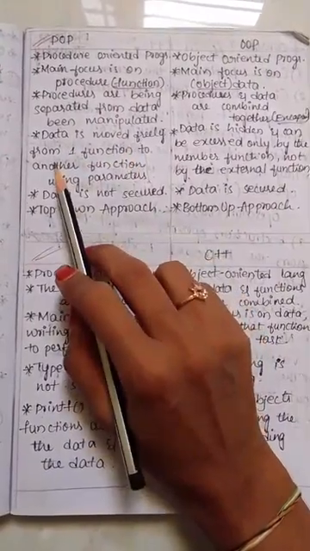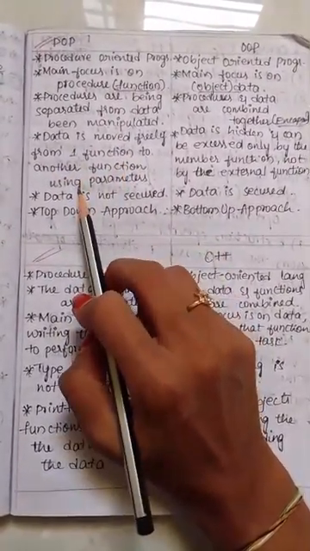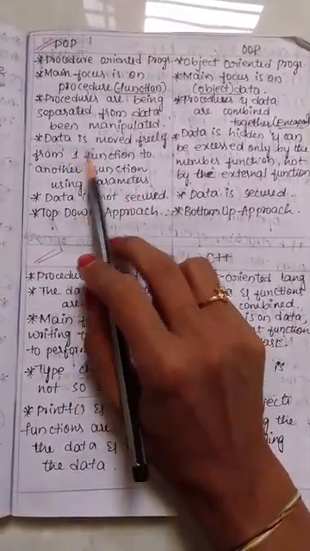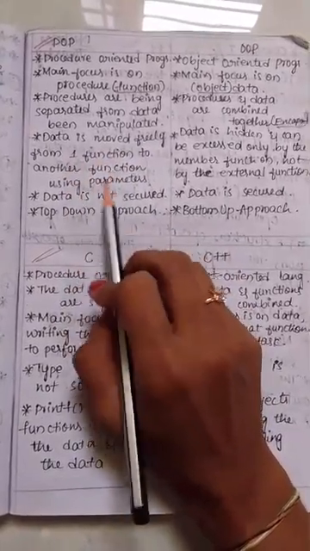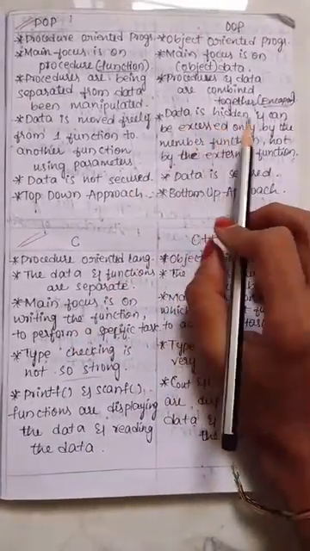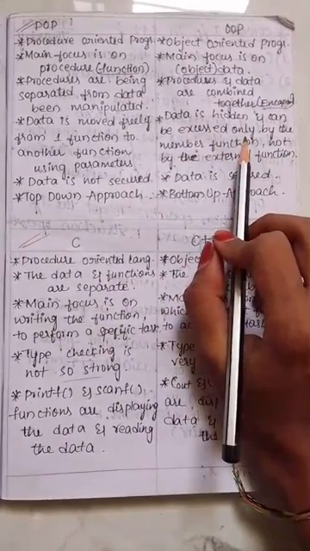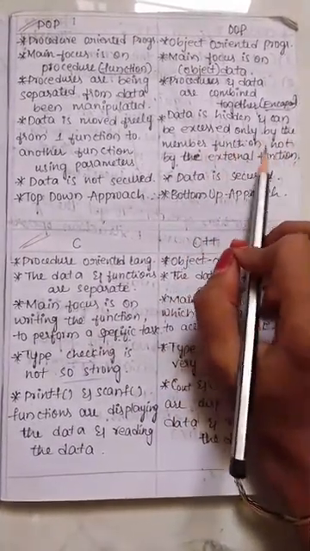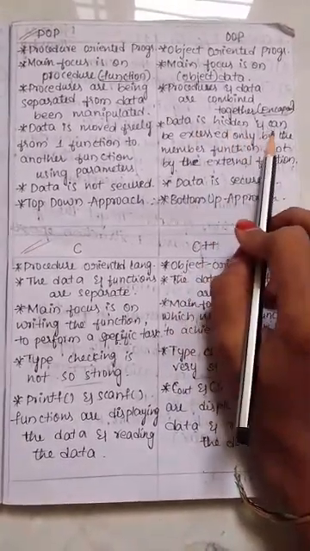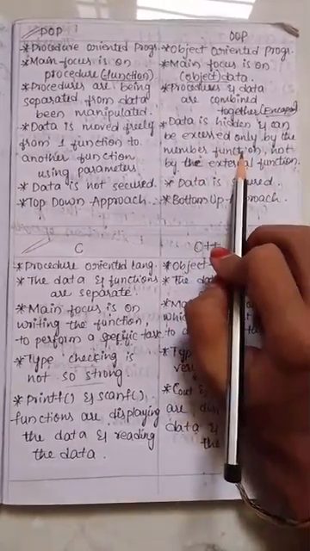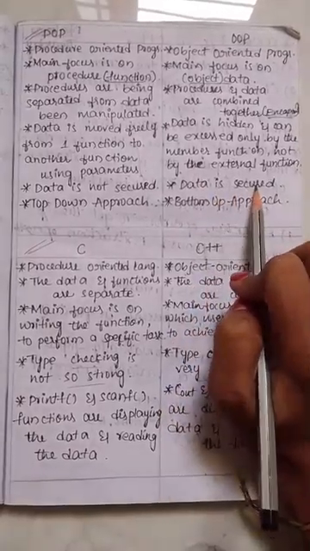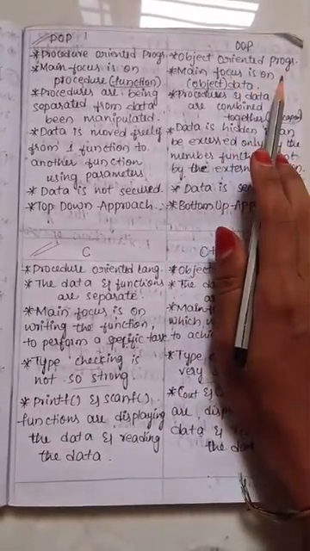Data is moved freely from one function to another function using parameters. Means data is not secured because it is moving freely from one function to another function. That's why the data is not secured. Here data is hidden and it can be accessed only by the member function, not by the external function. That's why the data is secured in object-oriented programming.